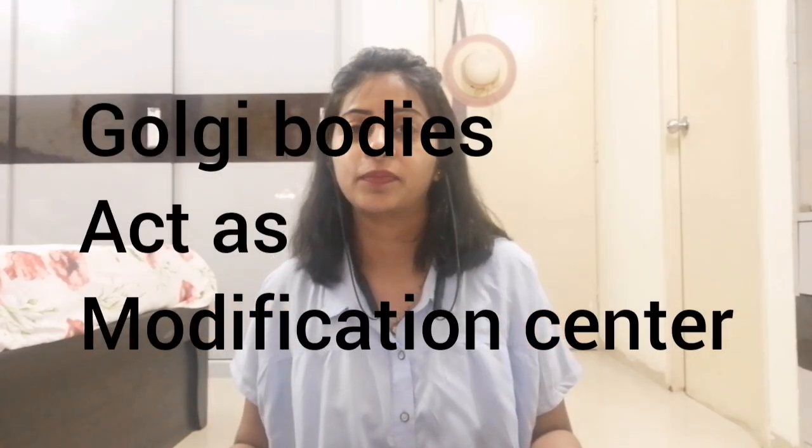So, I told you about the function of Golgi bodies. I told you that whatever is produced by the endoplasmic reticulum, that is the proteins and lipids, is not used as such. Rather, it requires certain modification. For the modification, the endoplasmic reticulum sends the proteins and lipids to the Golgi body. Now, how does it send them?